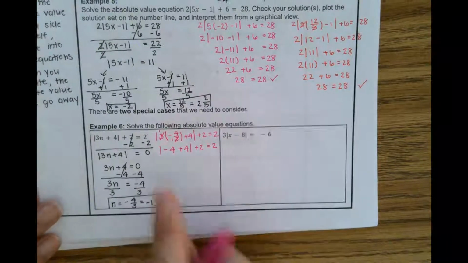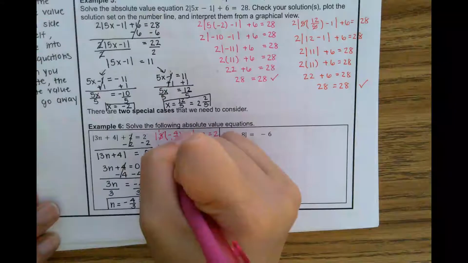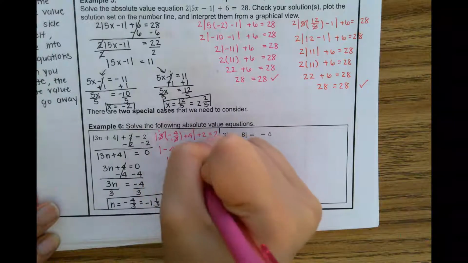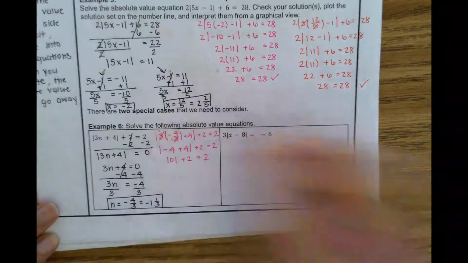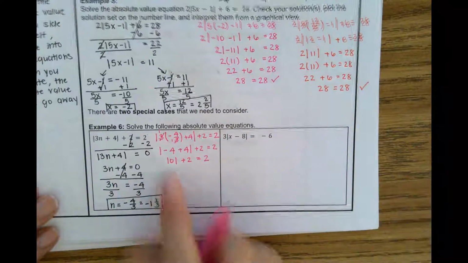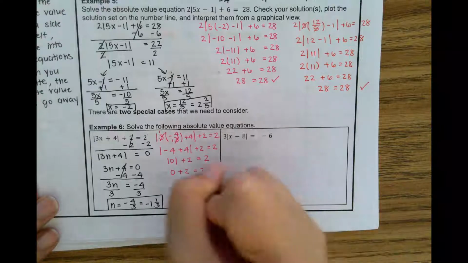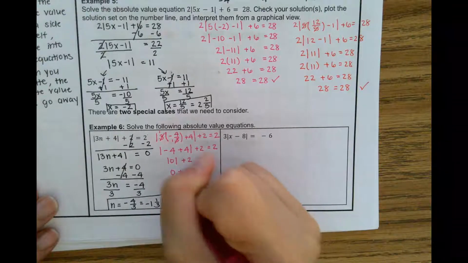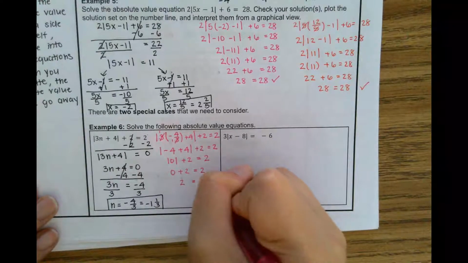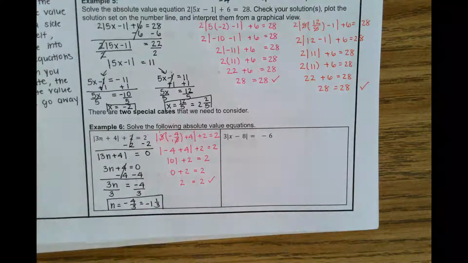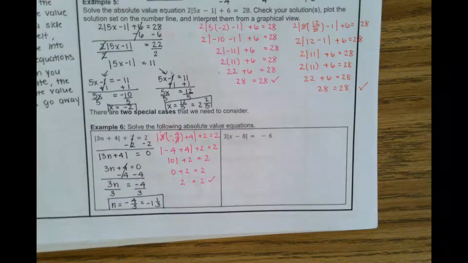Then negative 4 plus 4 is 0. So the absolute value of 0 plus 2 equals 2. Absolute value of 0 is 0. 0 plus 2 is 2. Does that equal 2? Yes, it does. So negative 4/3 or negative 1 1/3 is a solution.